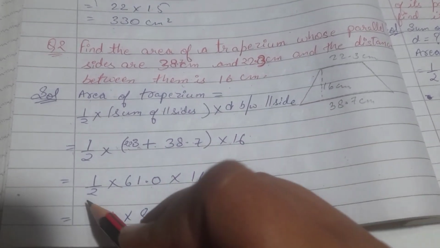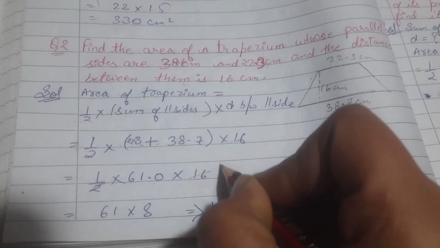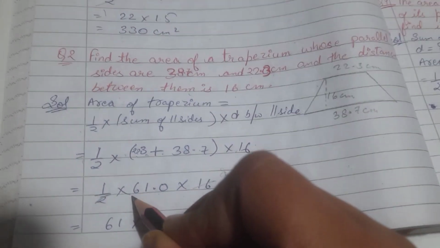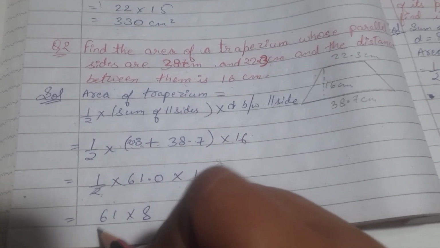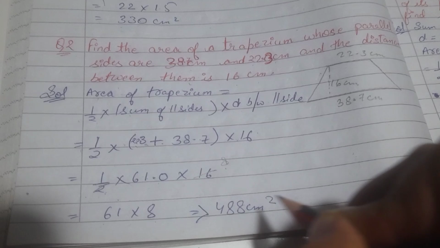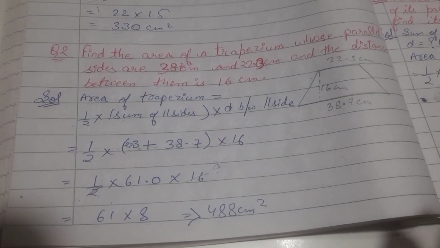Okay, so here now this 2 ones are 2 and 2 8s are 16. Why did I do this? Because 61 and 2 are not the factors of the same table. Okay, so now 61 into 8 is equal to 488 centimeter square, that is 488 centimeter square.